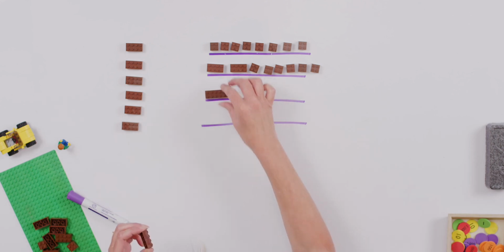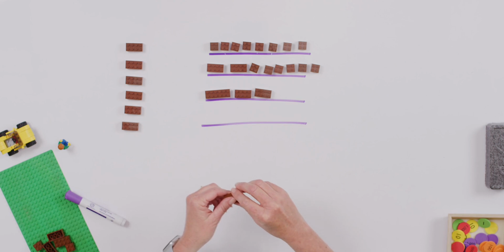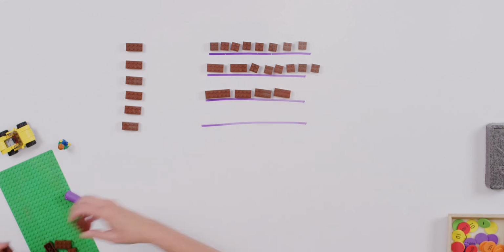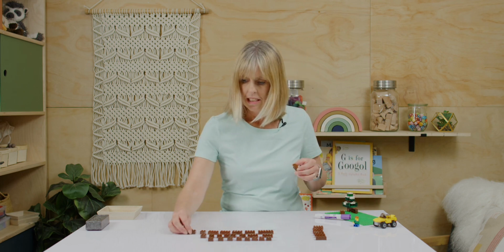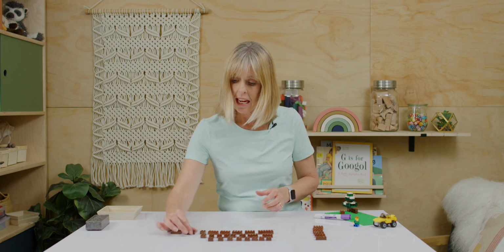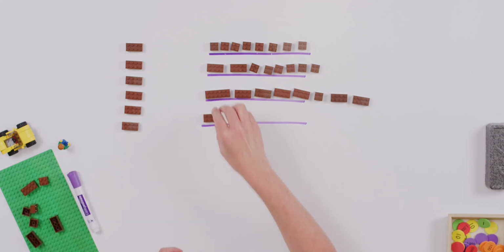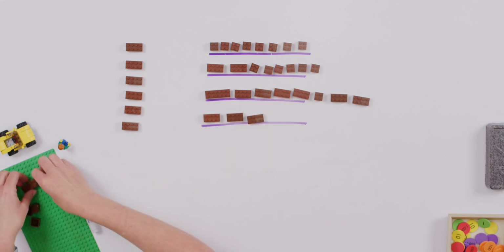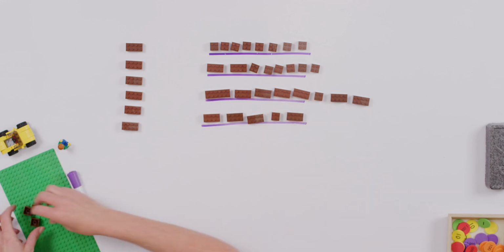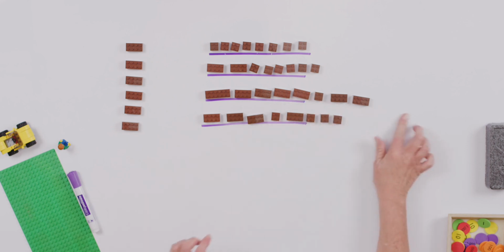Oh, he has a long piece here. 1, 2, 3, 4, 5, 6, 7, 8. The last shelf. 2, 3, 4, 5, 6, 7, 8. Whew! Well, he's got a great head start.